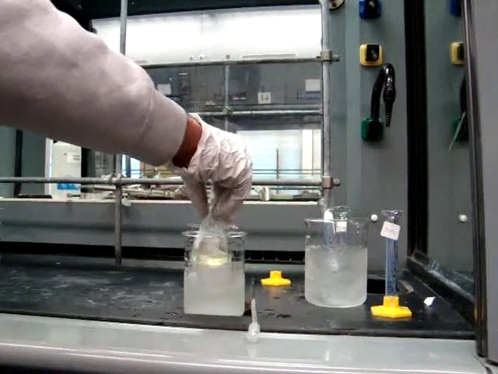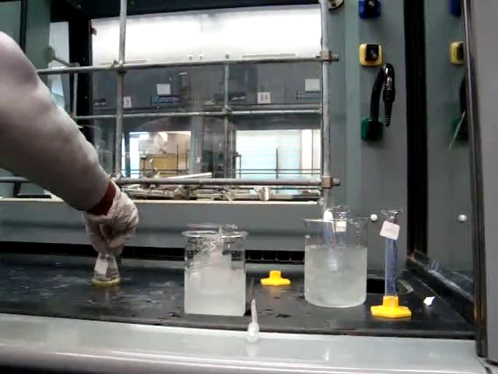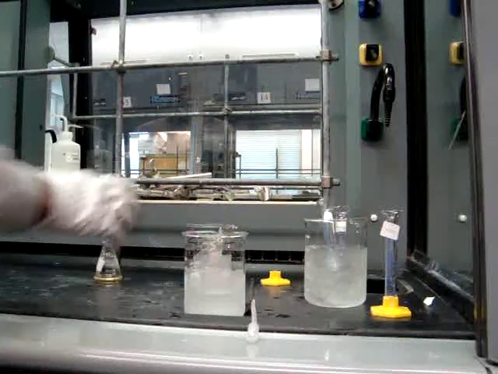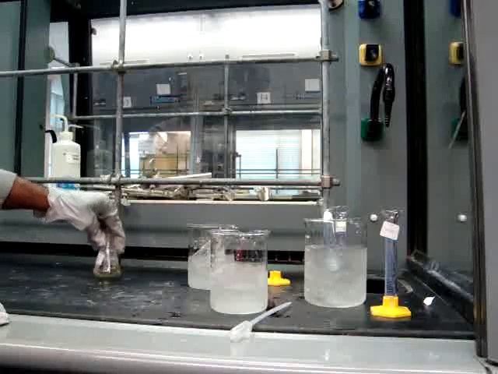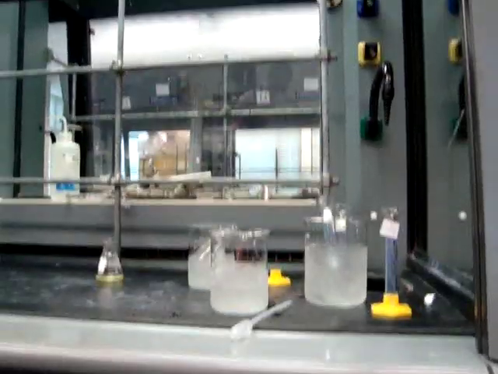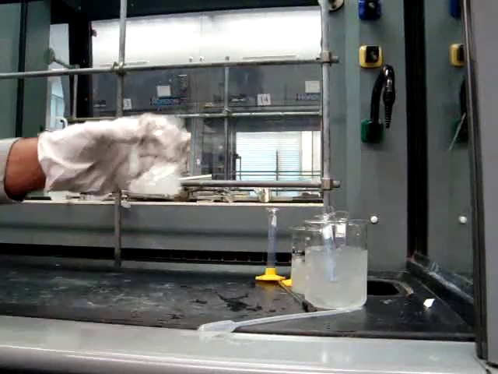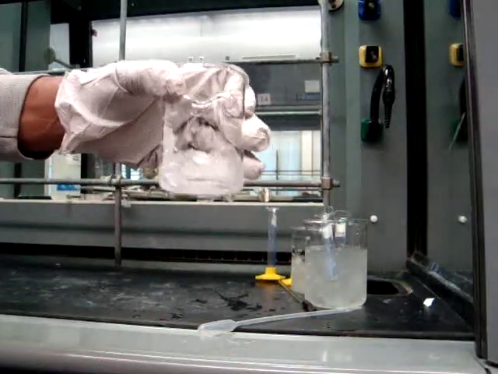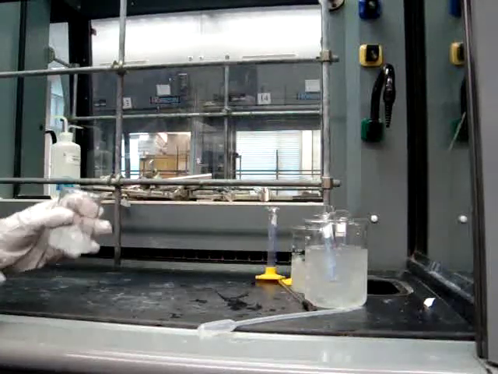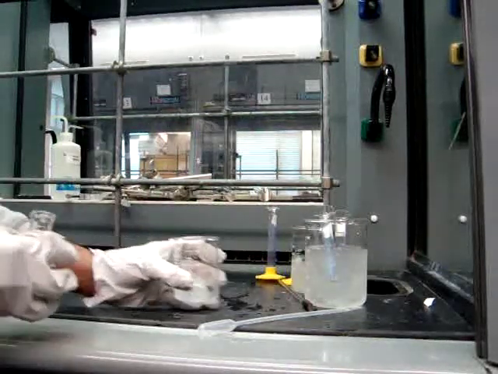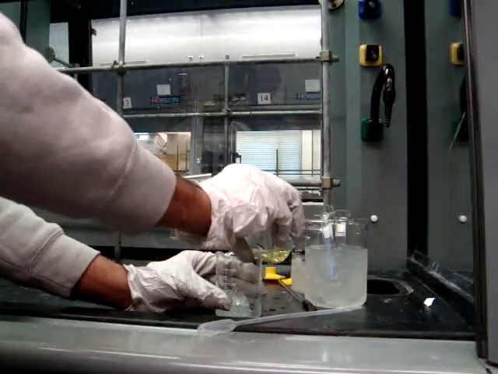Remember, once the addition is finally complete, you will remove the reaction flask from the ice bath and let it stand for 15 minutes at room temperature with occasional swirling. After you've let the mixture stand for 15 minutes, you want to get 25 grams of crushed ice in a 100 or 150 milliliter beaker and pour the reaction mixture into the beaker, stirring as you pour.